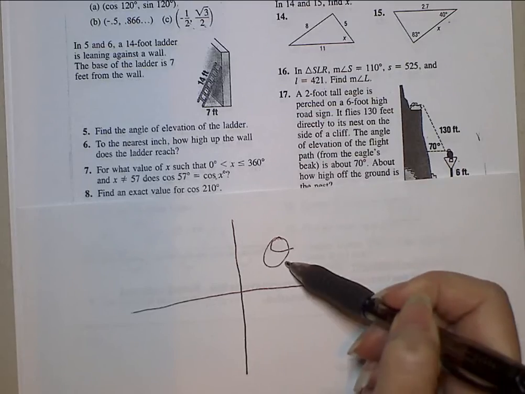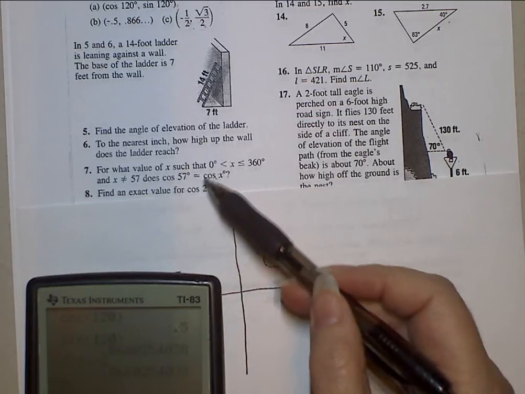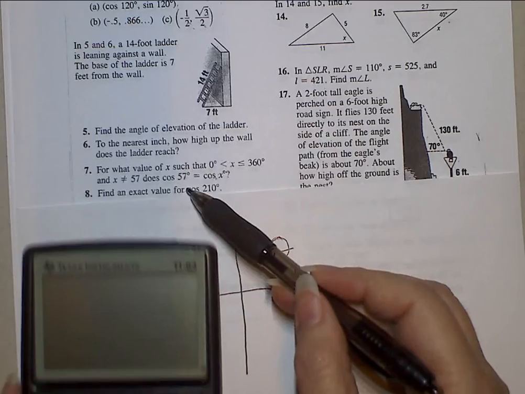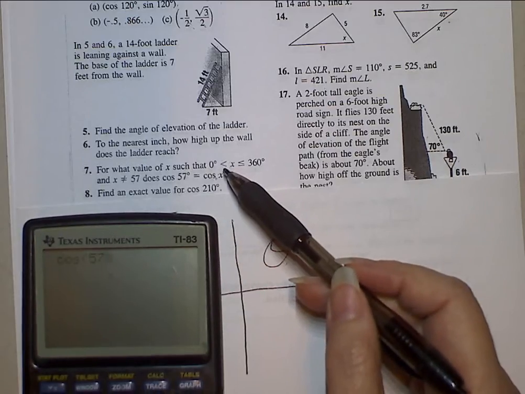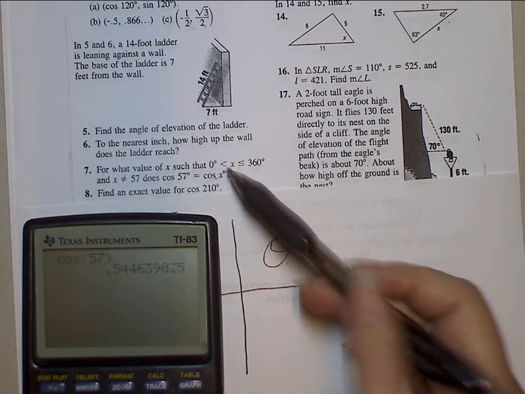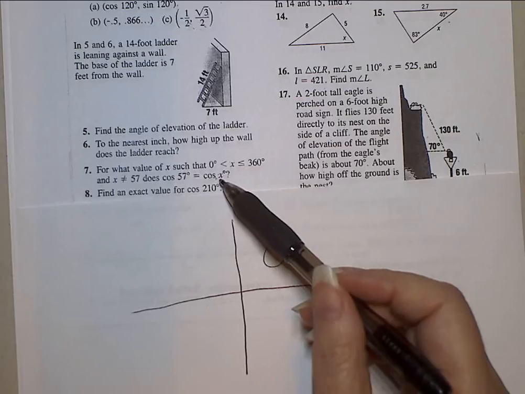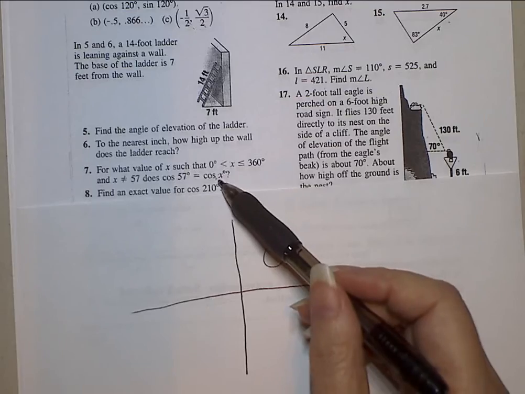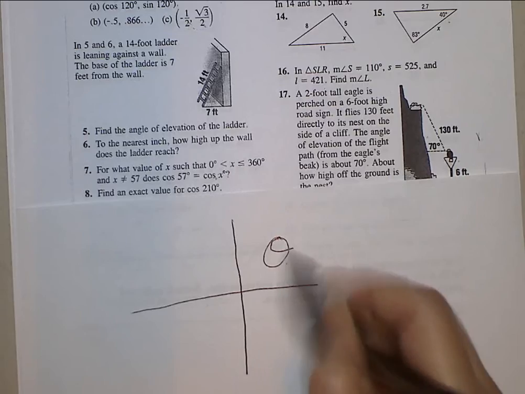How do I know that it's positive? If you don't know, then do cosine of 57, and that gives me a positive number. Cosine, is that my x or my y? That's my x. So cosine is positive here, and it's positive here.